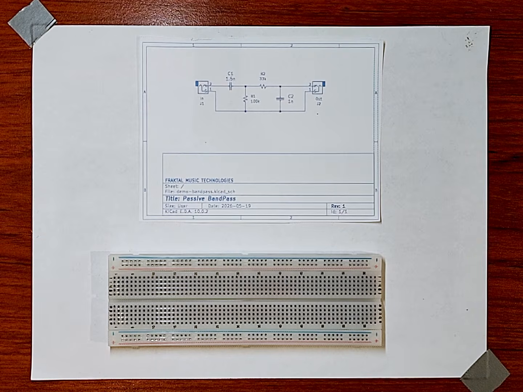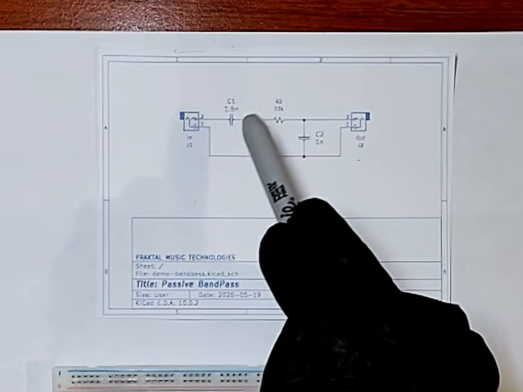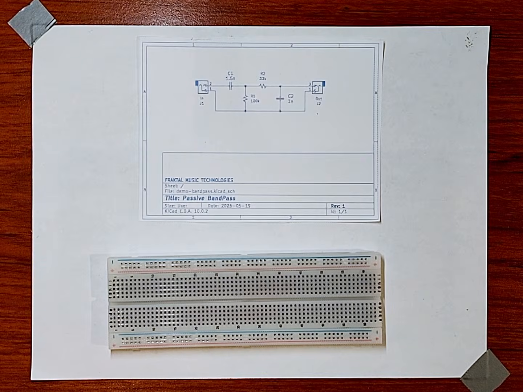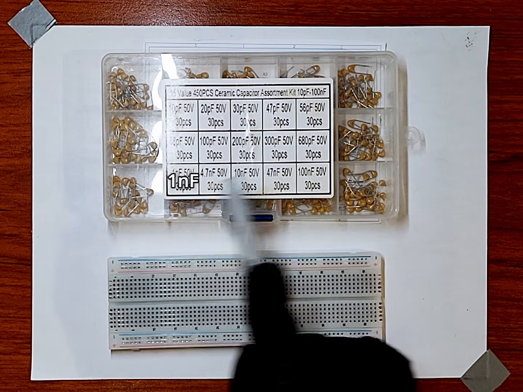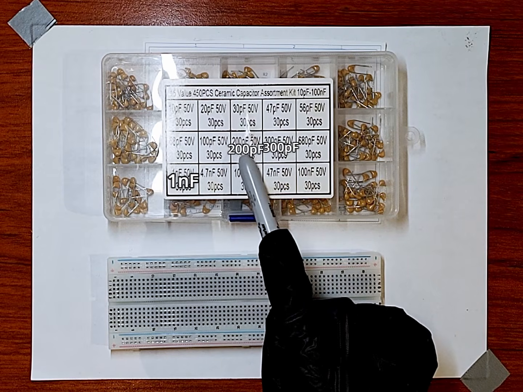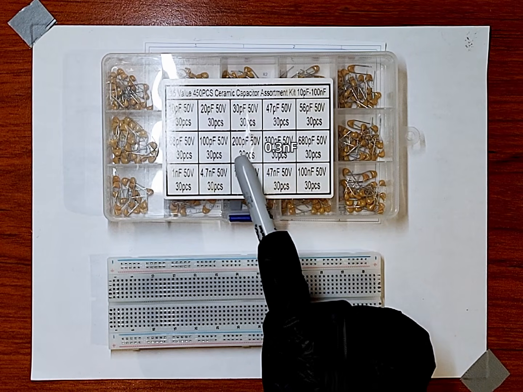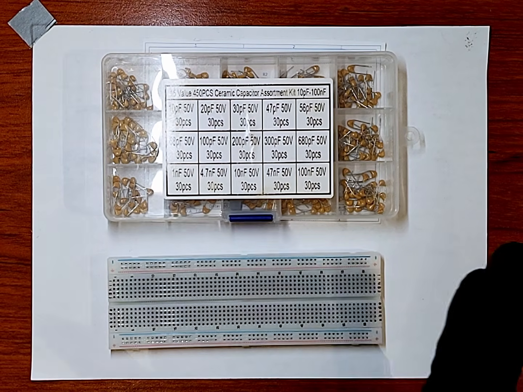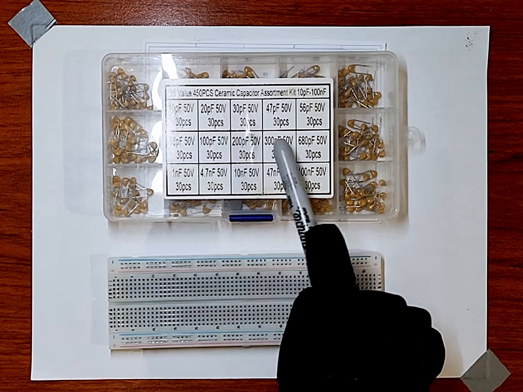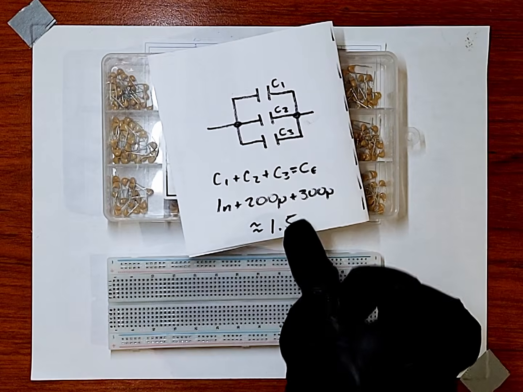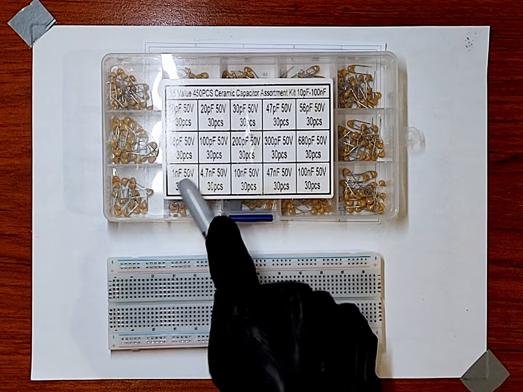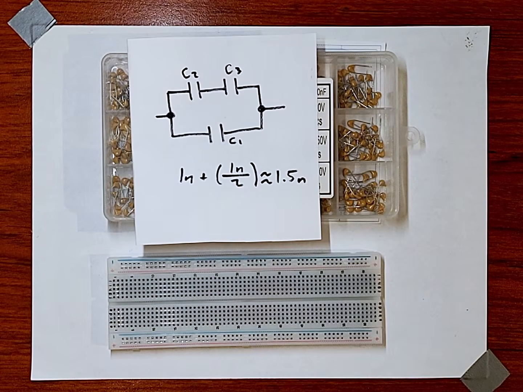So, right off the bat, we do have a problem. See, we need a 1.5 nanofarad cap right here, but if we take a look through our collection, we don't have any. We do have, however, 1 nanofarad, 300 pico, and 200 pico, these two being 0.3 nano and 0.2 nano respectively. So we can take a couple of approaches. We can take these three caps, connect them in parallel, and get something akin to the 1.5 that we need, or we can use three 1 nanofarad caps in this configuration. I'm just gonna do this one.